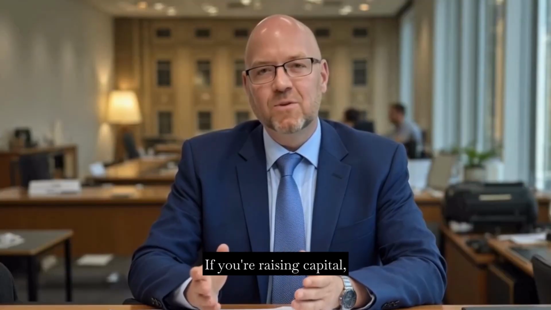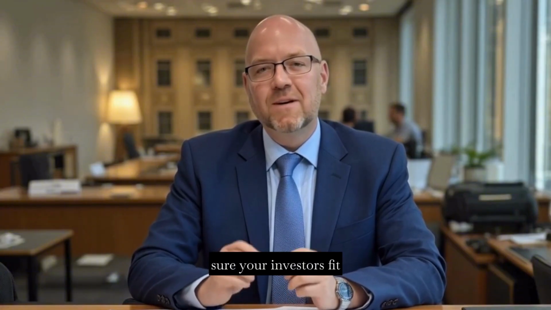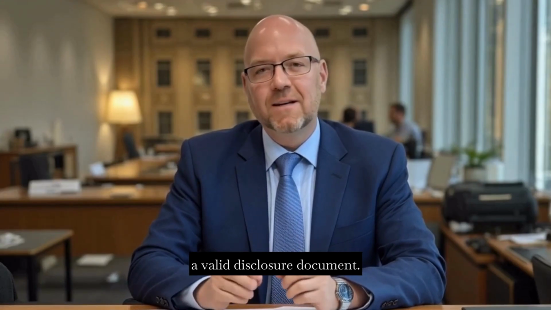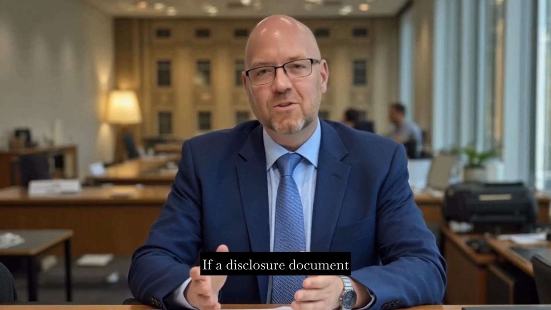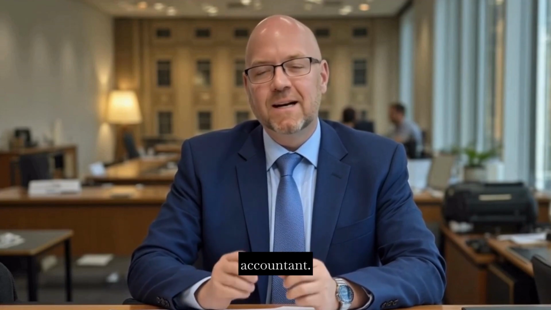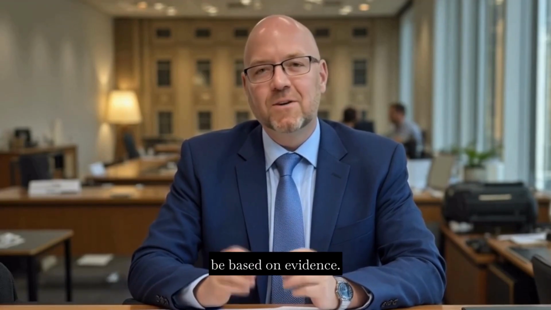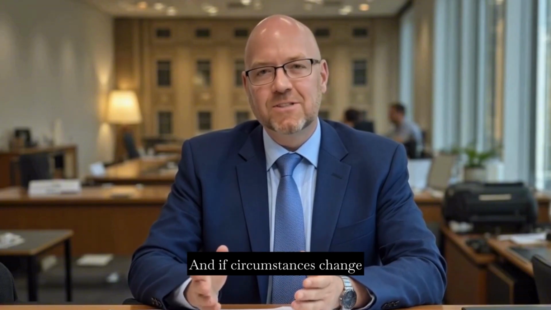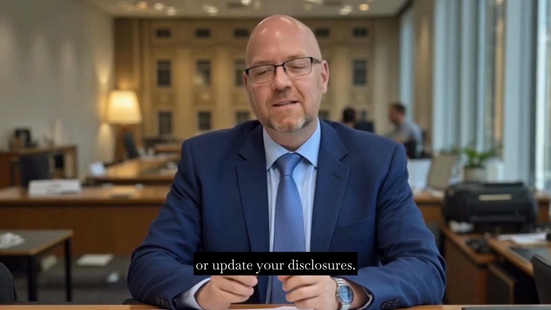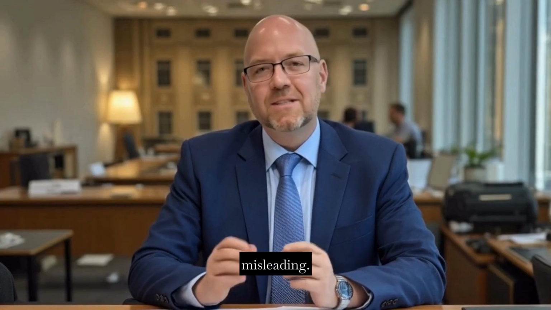If you're raising capital, whether through shares, convertible notes, or SAFEs, make sure your investors fit within an exemption like Section 708, or issue a valid disclosure document. If a disclosure document is required, it must be verified by both a lawyer and an accountant. Every statement, forecast, and piece of information should be based on evidence. And if circumstances change before the investment is finalized, you must correct or update your disclosures. Otherwise, your earlier statements could become false or misleading.